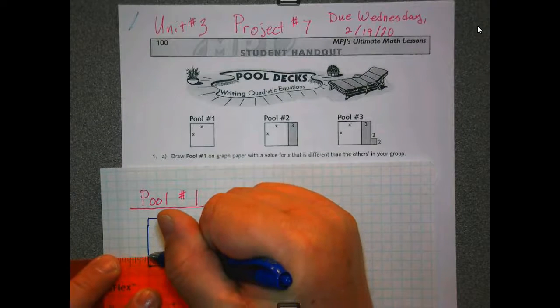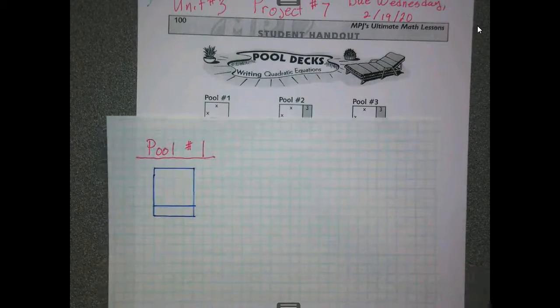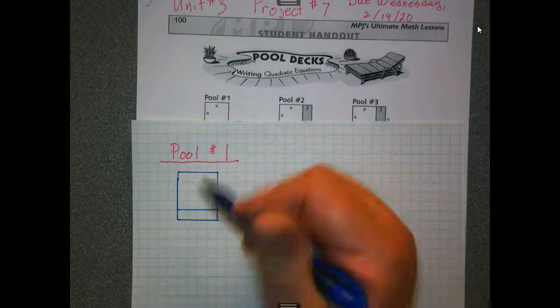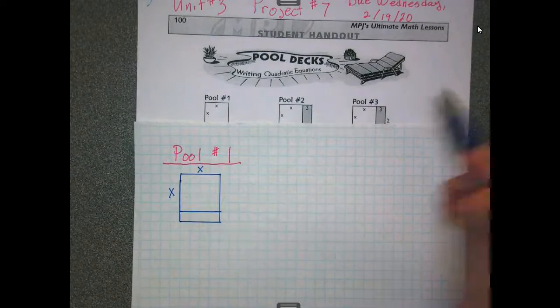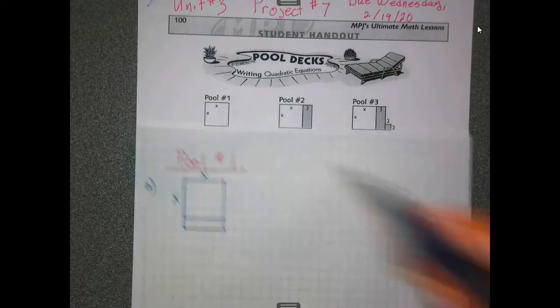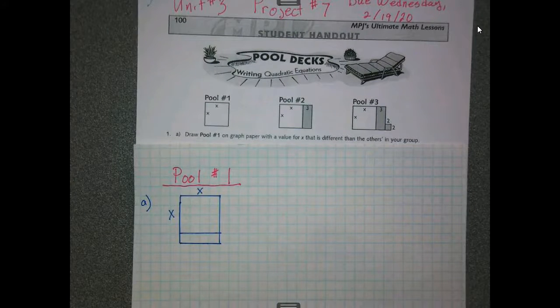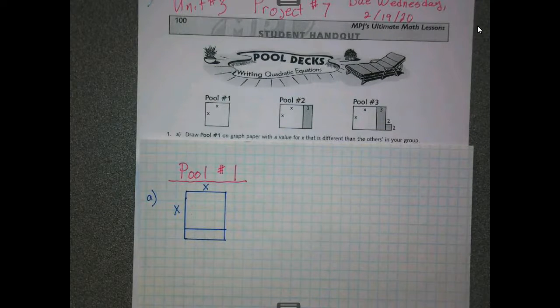I'm gonna cut it off right there. 4x4 foot pool. Okay, so this is x length. This is x length. And by the way, this is A, right? And so you guys are supposed to do different lengths. If I were you, I'd make it challenging, doing it like 4.26. I'm just kidding. Just pick a square.